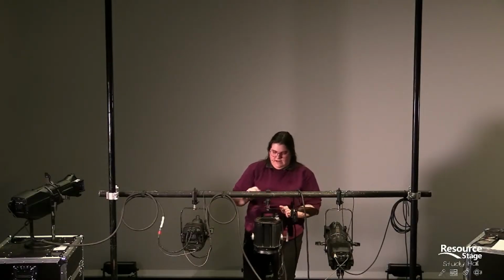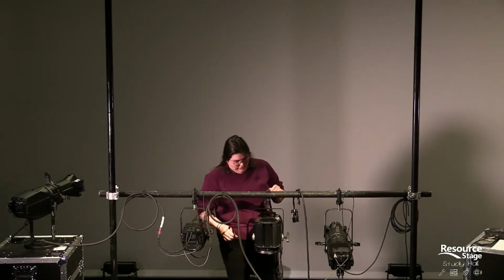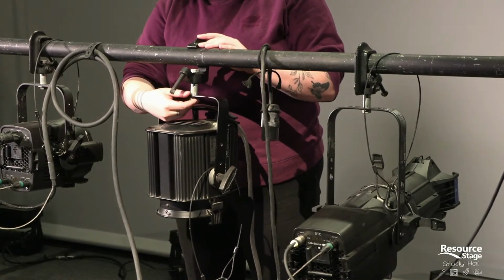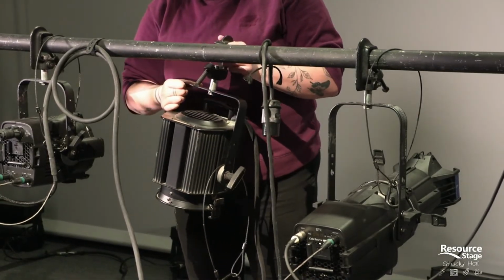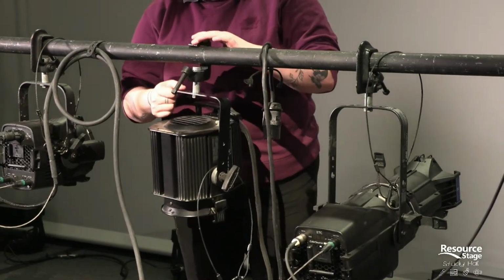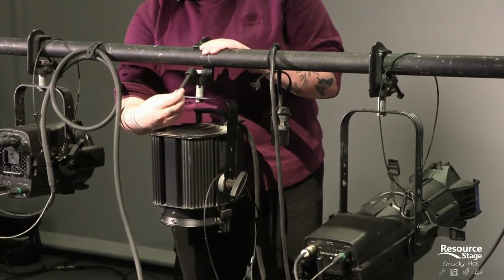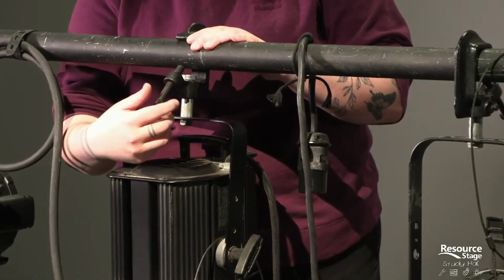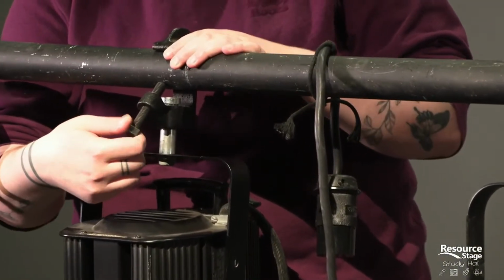A lot of schools might have something similar to this sitting around. So we got our C-clamp on the light, attached at the bottom there. We're going to make sure that this threaded section here is open all the way, and then you can just pop it on, just like that, and then tighten this down. For this, you really just want hand tight. You don't want to over tighten it.